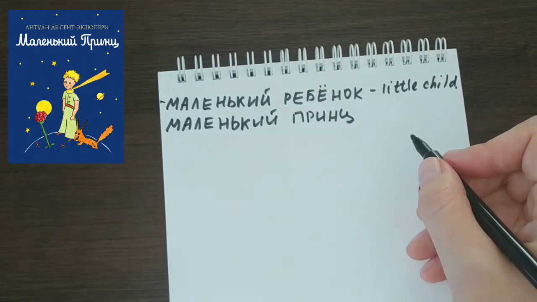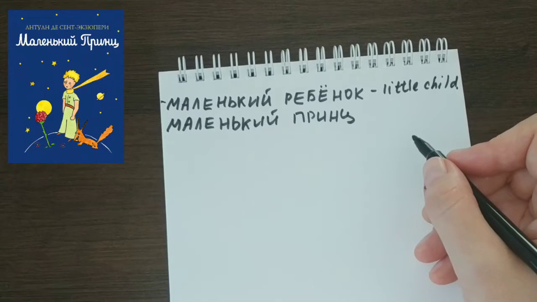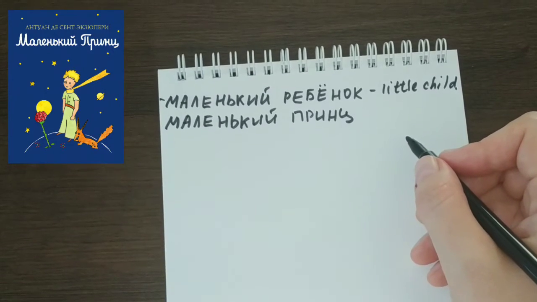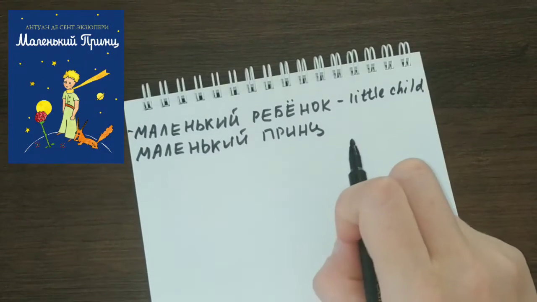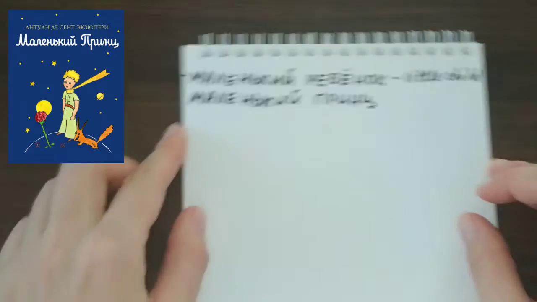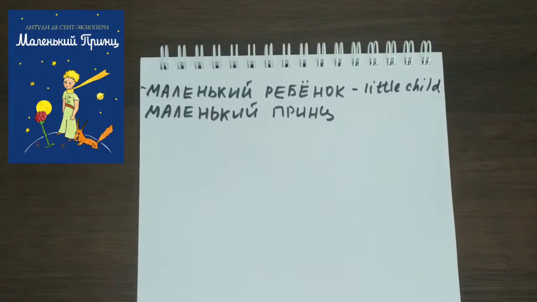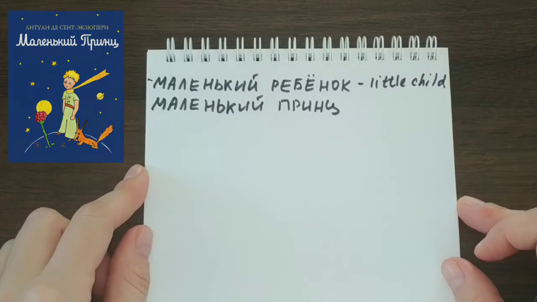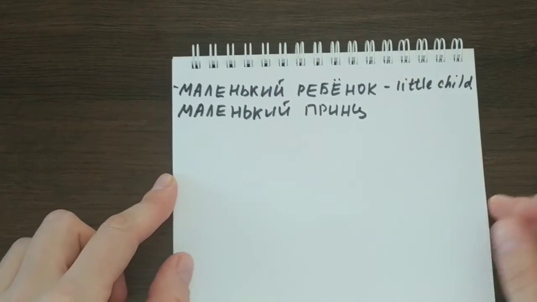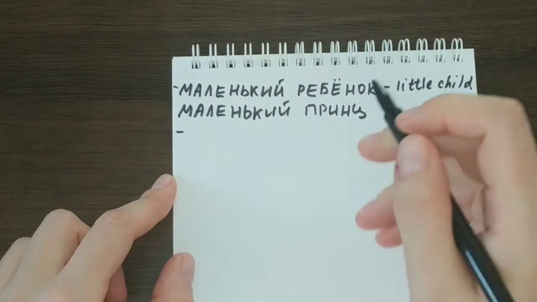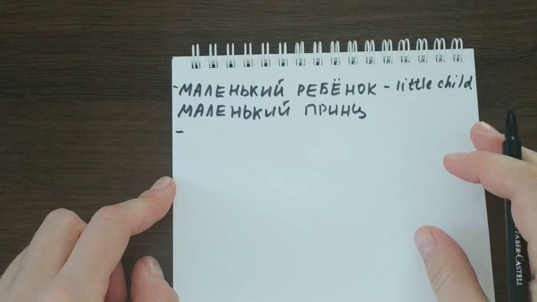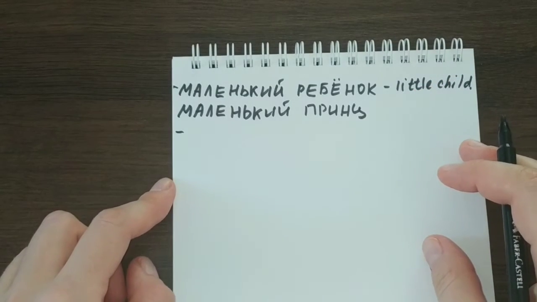Маленький принц. Little Prince. It is a book by Antoine de Saint-Exupéry. So that is this book, The Little Prince. Маленький принц. And also let us now write an example of the adjective in the feminine gender.